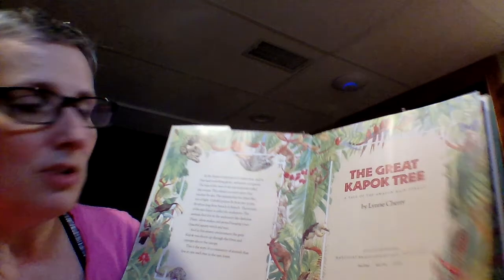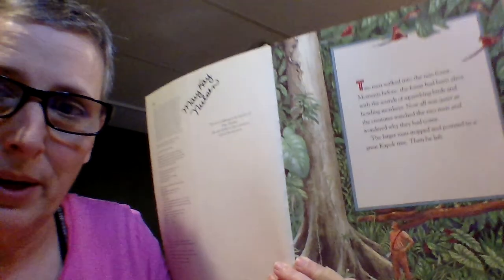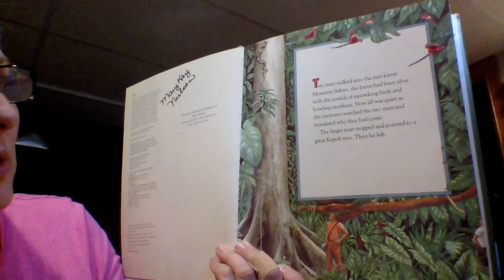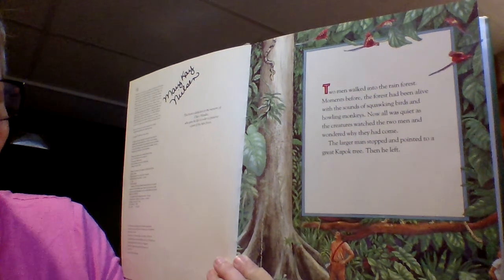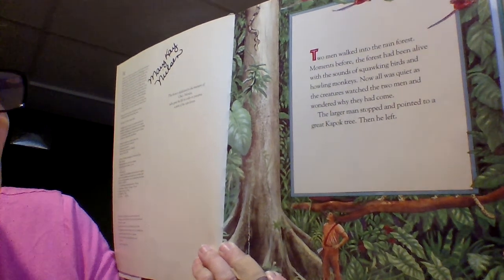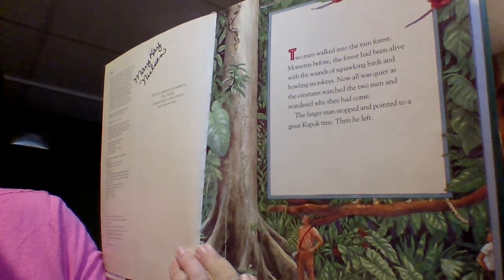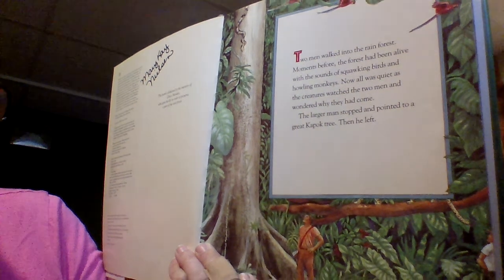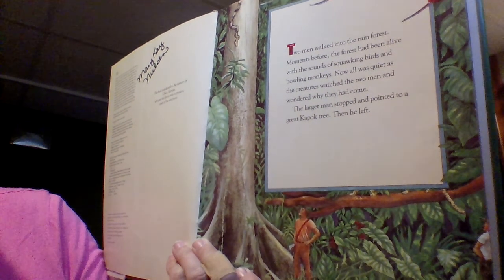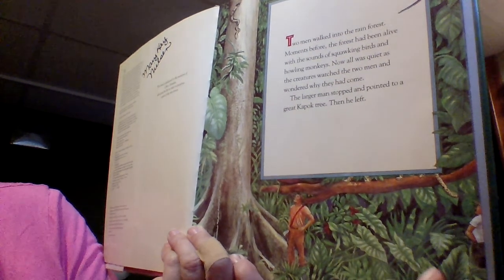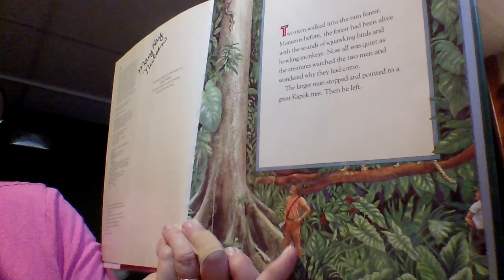Here's our cover page, The Great Kapok Tree. Are you ready? So, here we go. A man walked into the rainforest. Moments before, the forest had been alive with the sounds of squawking birds and howling monkeys. Now all was quiet as the creatures watched the two men and wondered why they had come. The larger man stopped and pointed to the Great Kapok Tree. Then he left. So see, there's one man here and one man here.